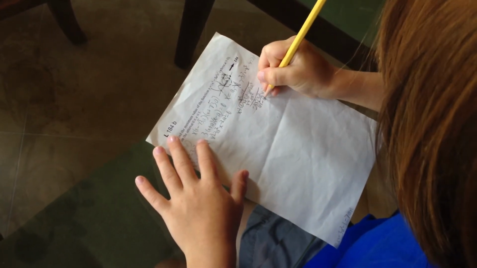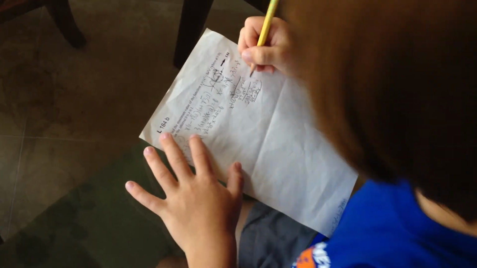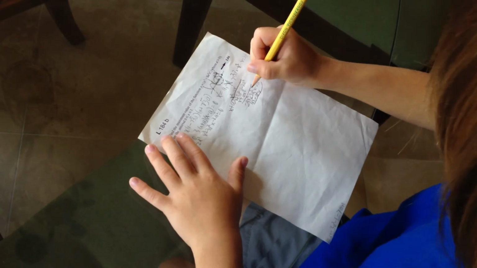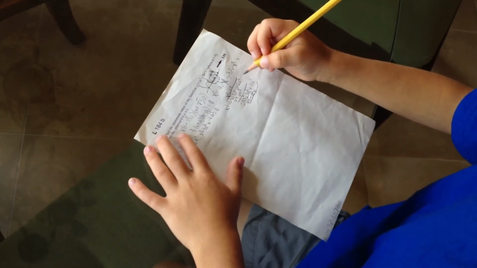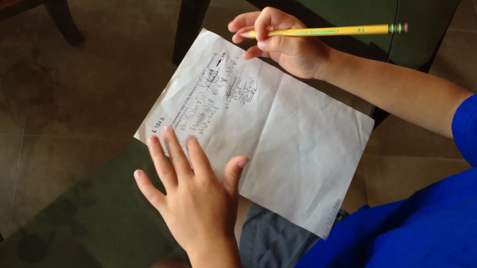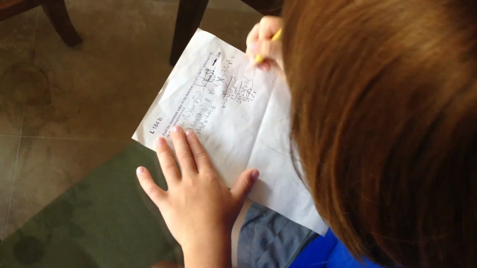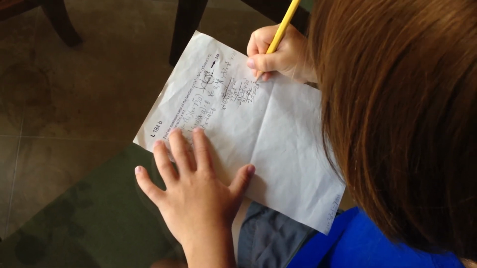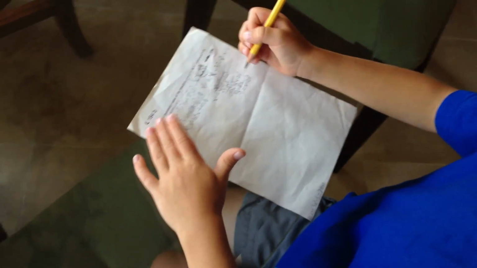Now subtract them, then it becomes negative 2a squared x minus 2a cubed.